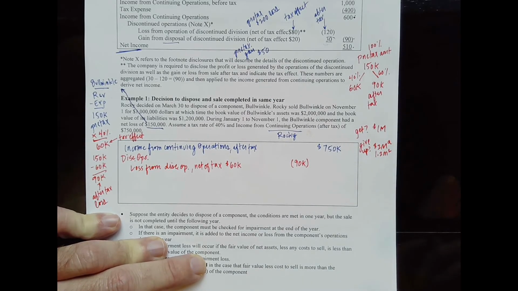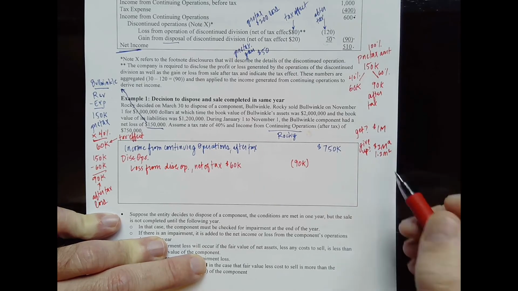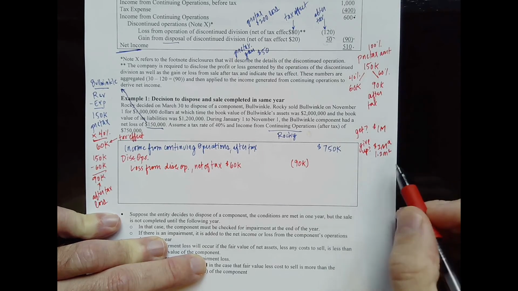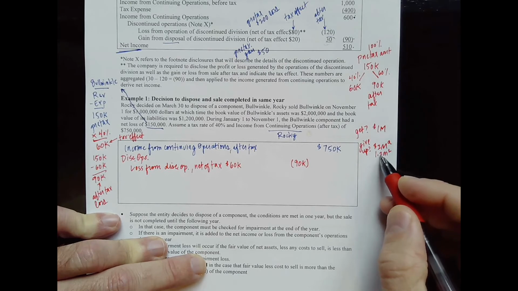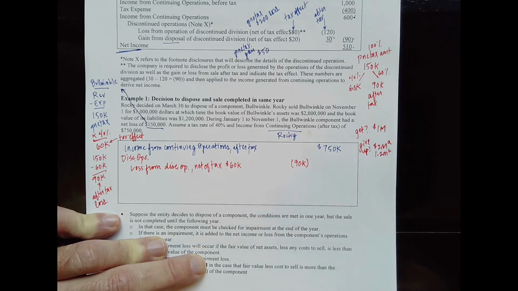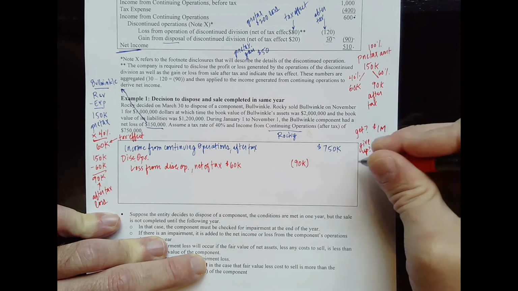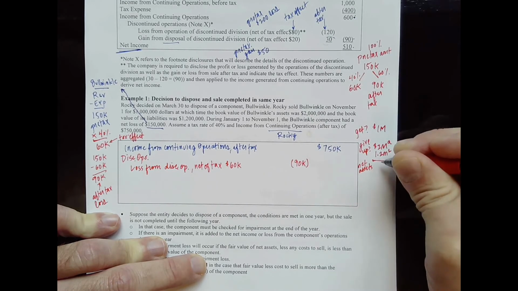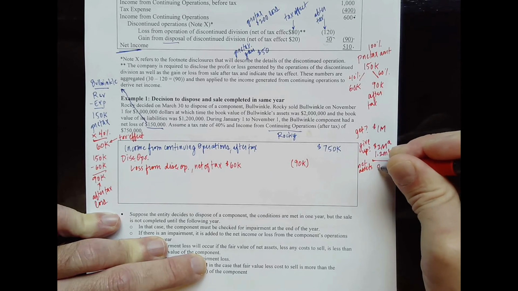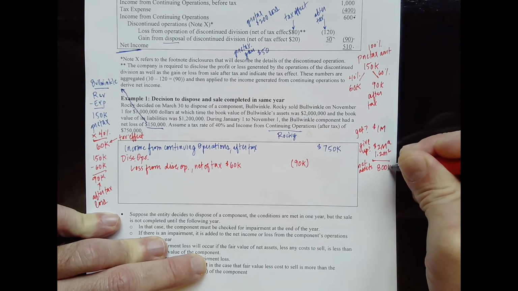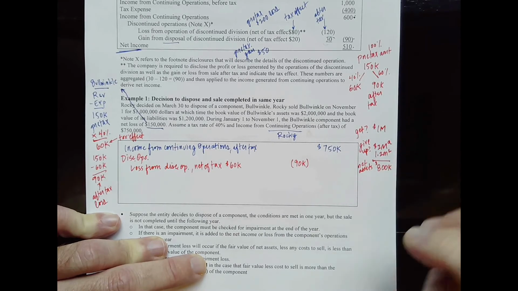So when I think about what I gave up, really, I gave up some assets and I also gave up some liabilities. So when we determine what we gave up in terms of a small company, or in this case, a component that is Bullwinkle, what we gave up is really the net assets. So we really gave up $800,000 of value.